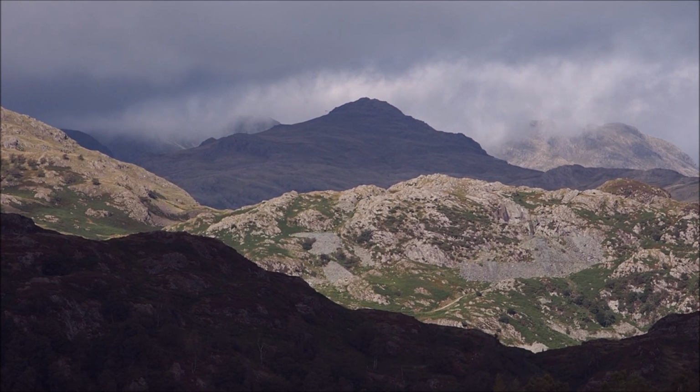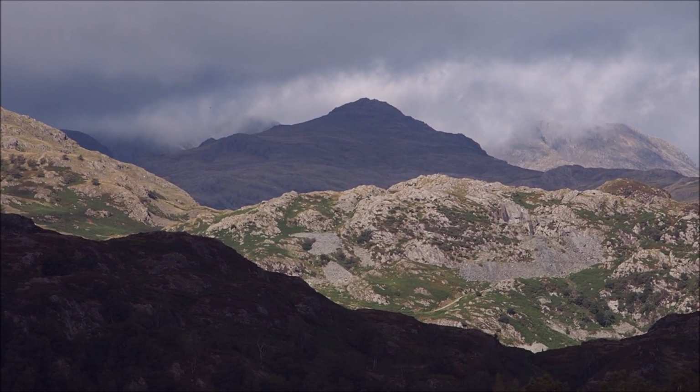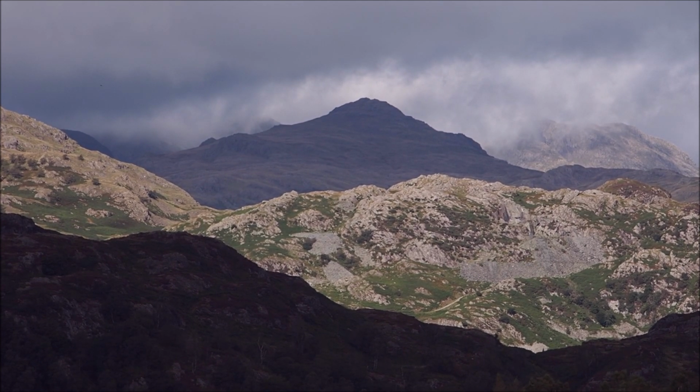So I'm going to stand here very patiently and wait for this lovely combination of light, which I'm sure is going to happen. Really, I'm sure. Let's see.